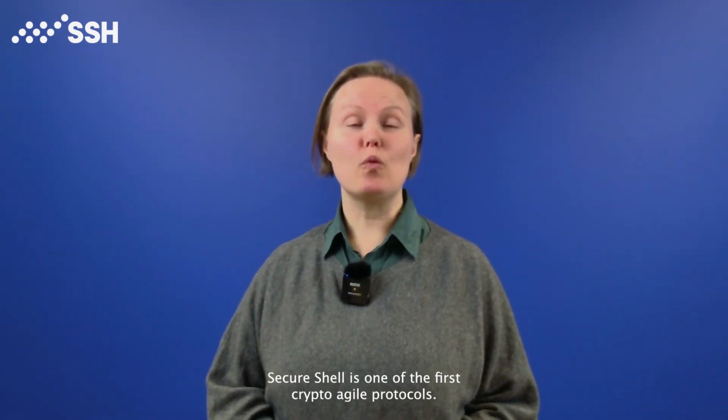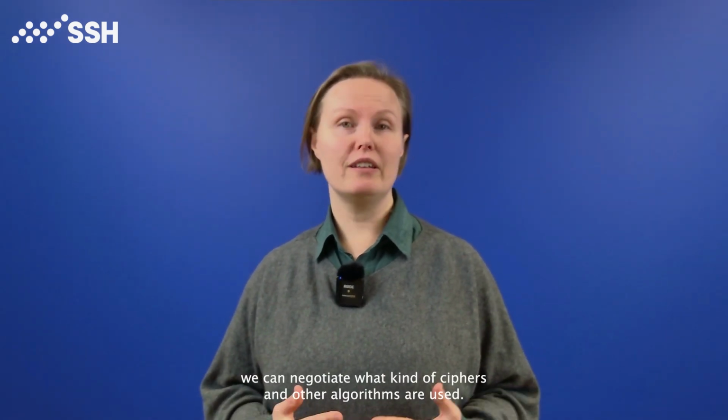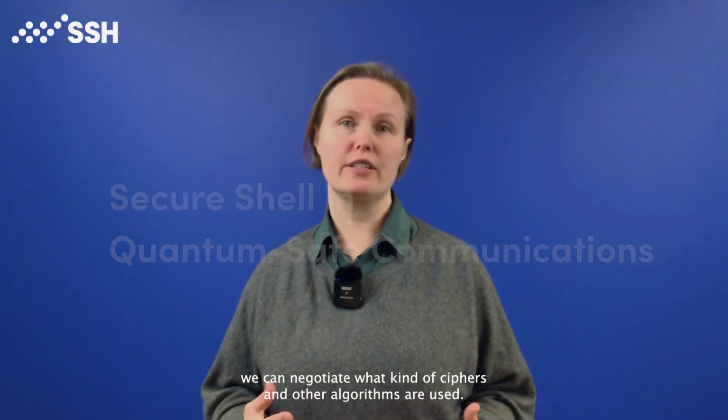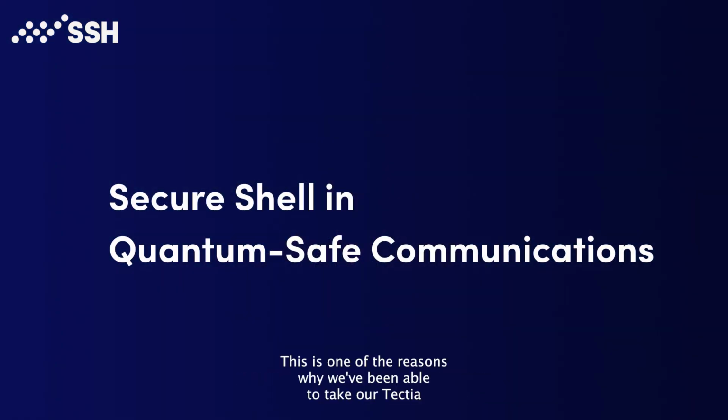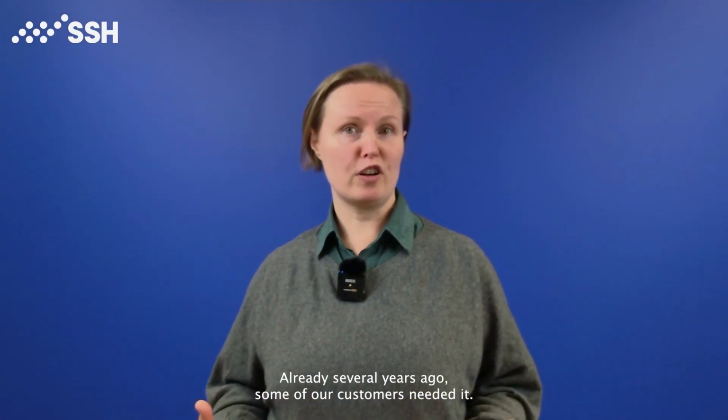Secure Shell is one of the first crypto-agile protocols. Within Secure Shell, we can negotiate what kind of ciphers and other algorithms are used. This is one of the reasons why we've been able to take our Tectia to the quantum-safe future already several years ago. Some of our customers needed it.